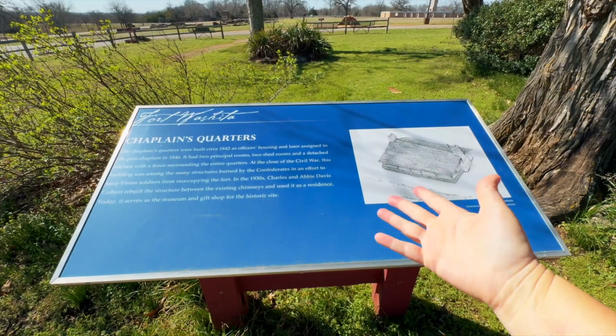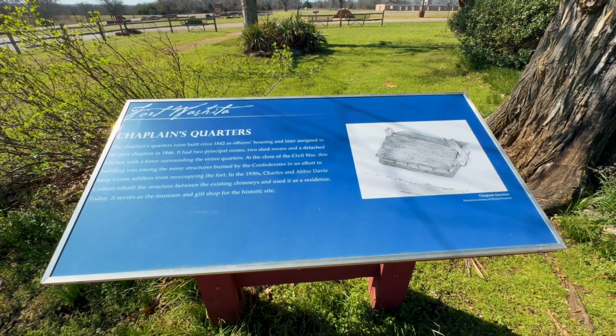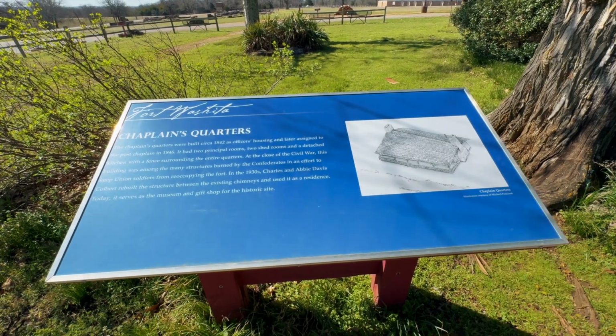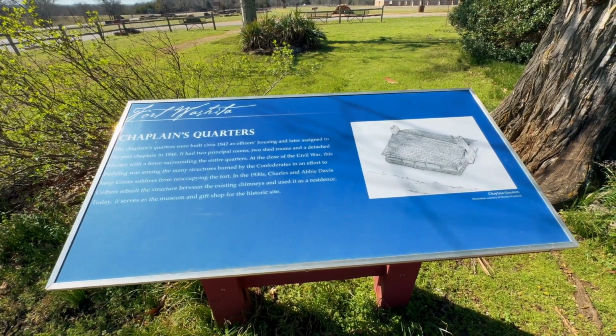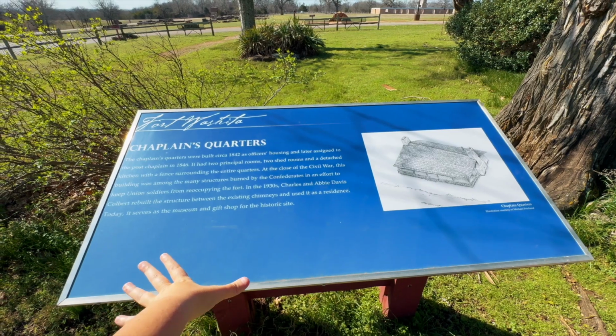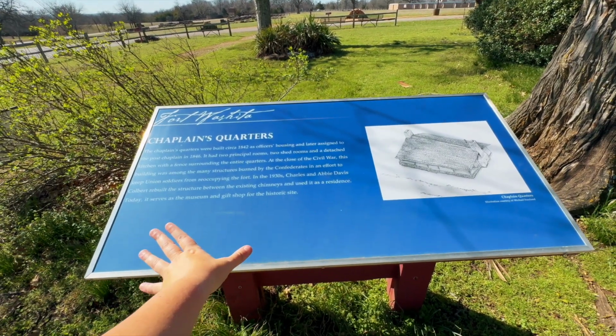Now there are a series of signs right here at the Visitor Center, like this, the Chaplain's Quarters, which were built in 1842 as officer housing, and then they later were assigned to post the chaplain in 1846. They had 2 principal rooms, 2 shed rooms, and then also a detached kitchen. We are in for a treat today because after we finish up out here, there are a few things inside the museum before we do our walking tour, so this is going to be really great. But let's get a little bit more context through some of these signs first, and then we'll move inside.